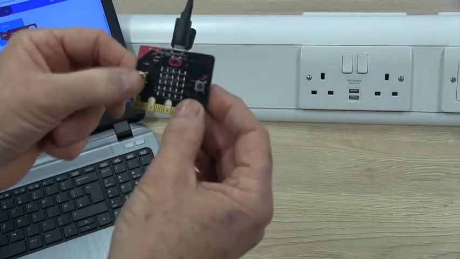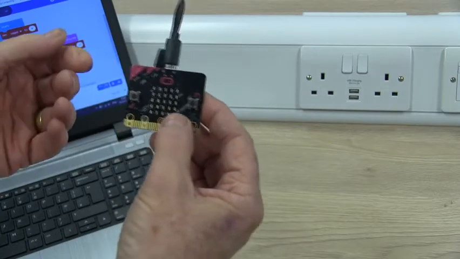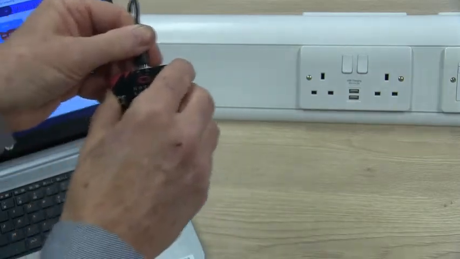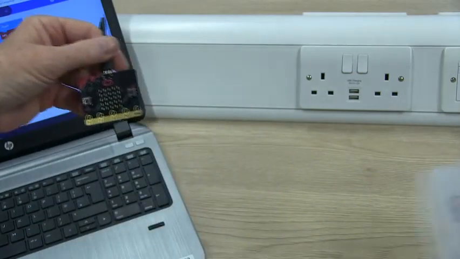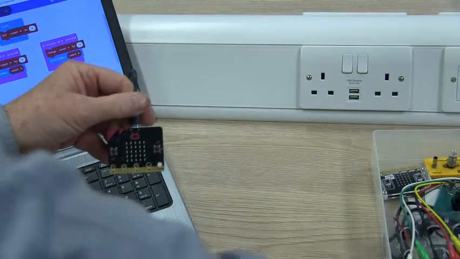If I now try and use it, it won't work because it was getting power from the computer. It now needs a power supply. So what I then do is attach a power supply.